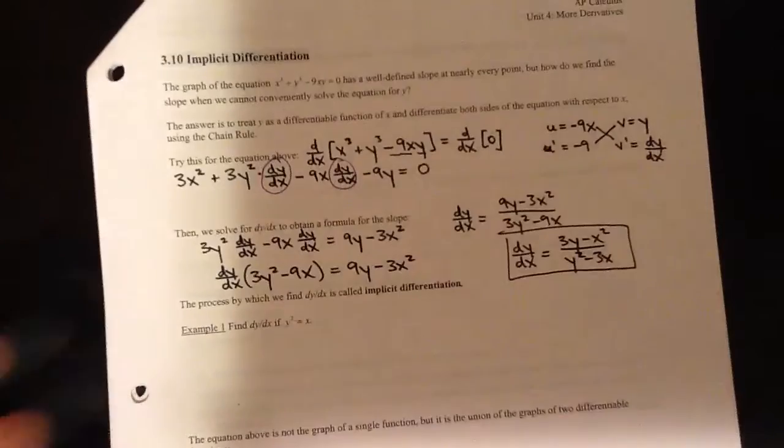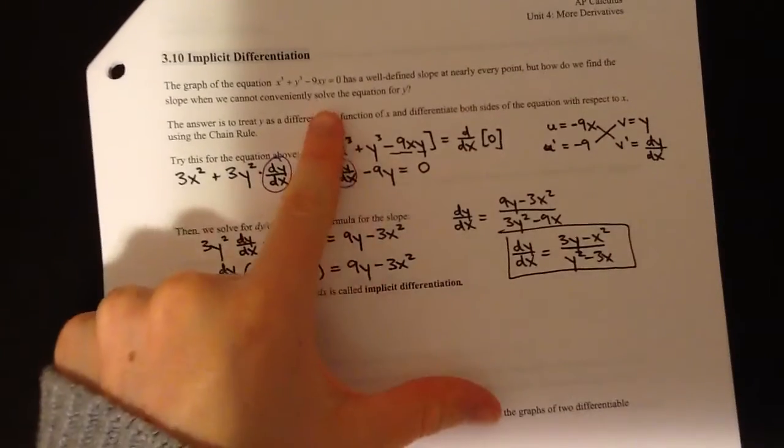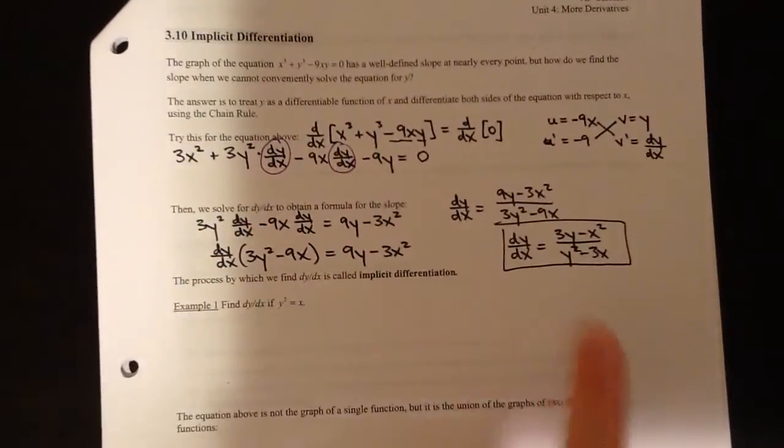That's the derivative. You'll notice here that because this is an implicit function, a function of x and y, your derivative is going to be a function of x and y. You're used to just seeing x's on the right-hand side. Now they're all kind of intermingled together. This process is called implicit differentiation.